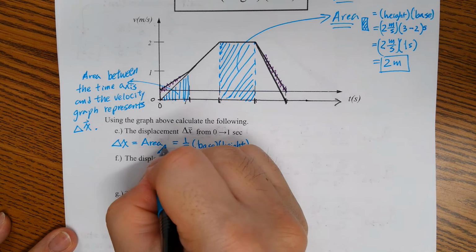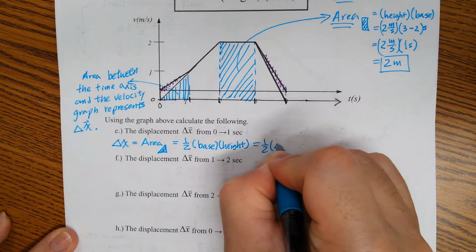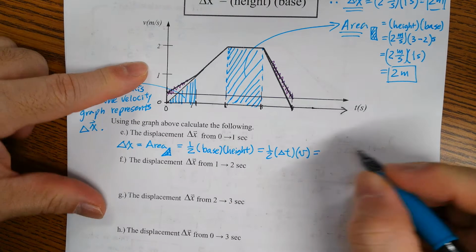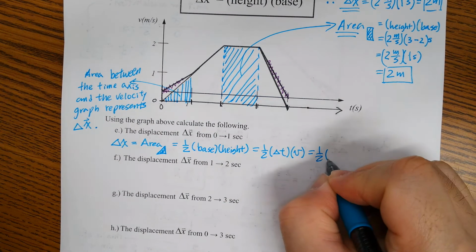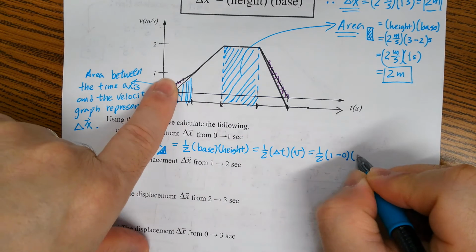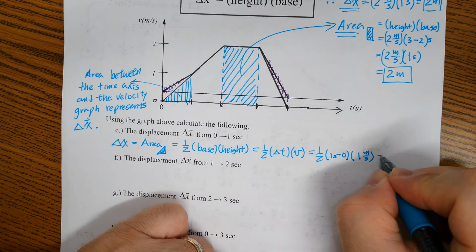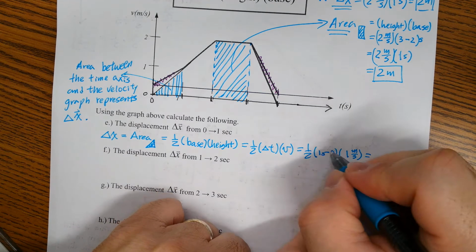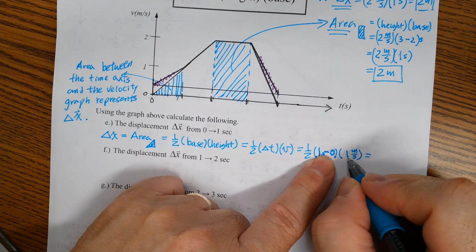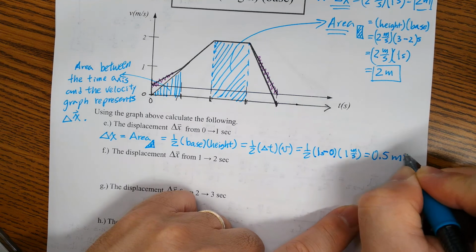And since the base is delta t, and the height is v, 1/2 times delta t, which is 1 minus 0, times v, which is 1 meter per second, I get 1/2 meter x hat.